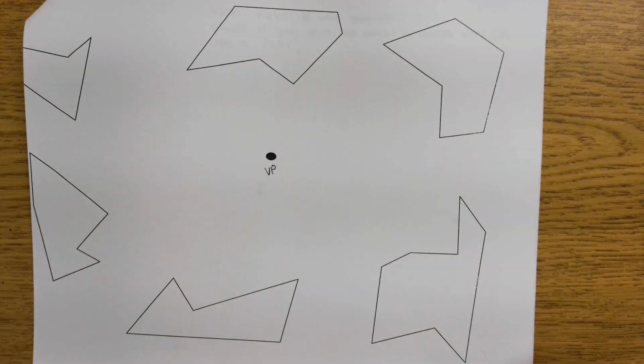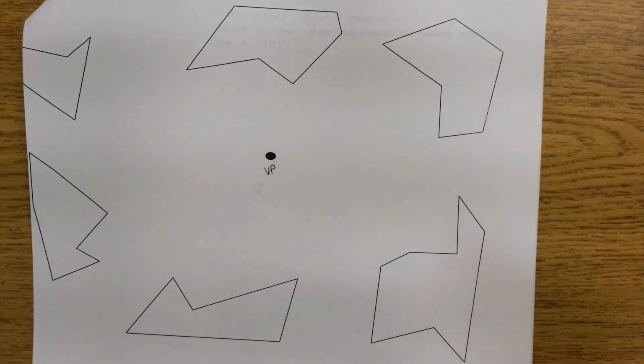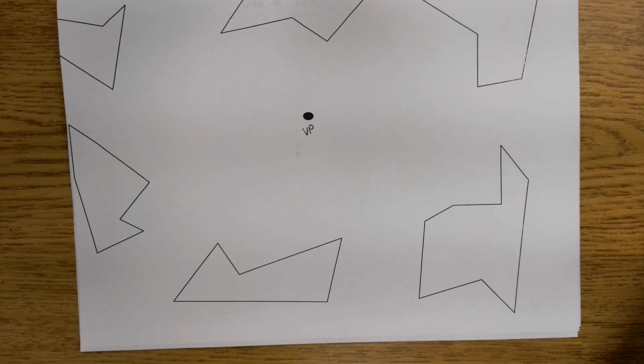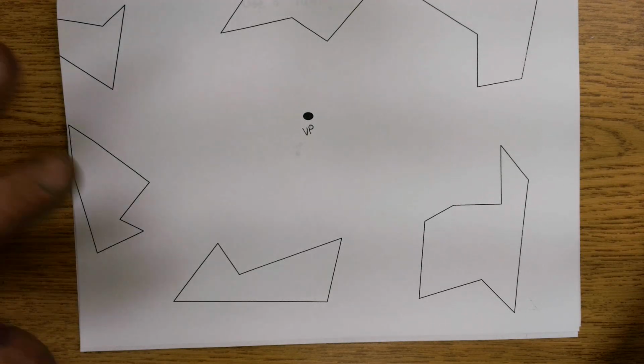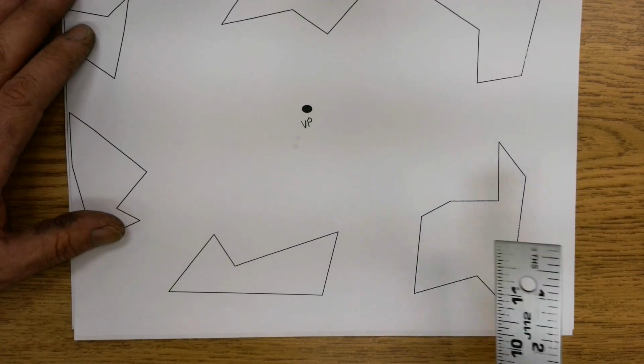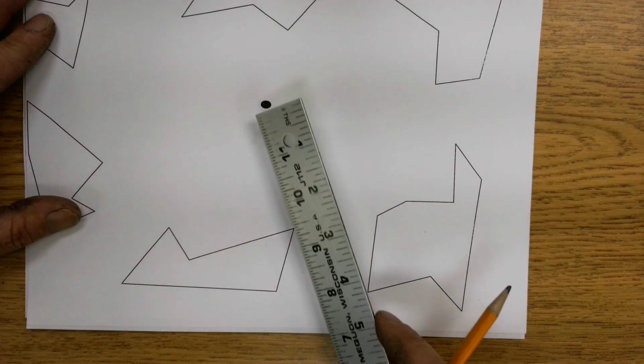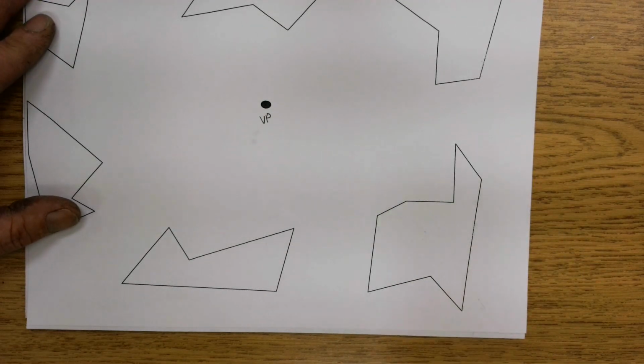Now, these are called geometric shapes. All of the shapes we're dealing with are geometric. They have all straight lines and corners. There are no curves. So I'm going to do a couple of these weird-looking geometric shapes to show you how this works. I'm going to try this one right here. Again, we're looking for corners that we can connect to that dot without drawing through the shape.